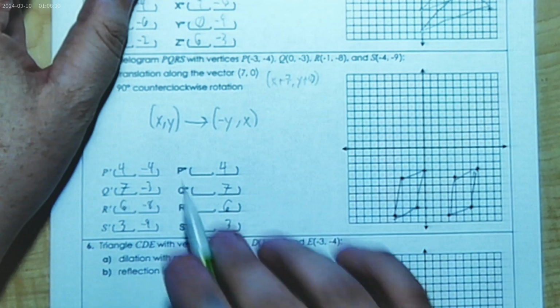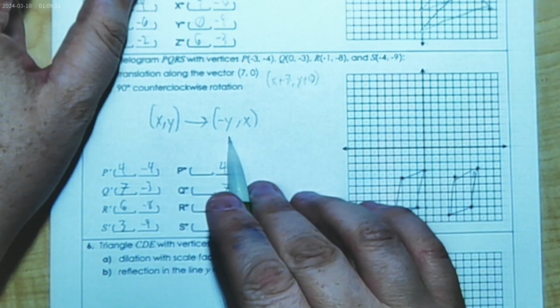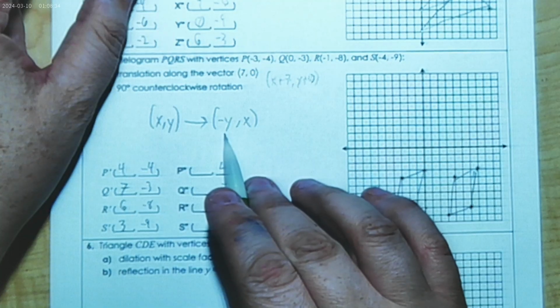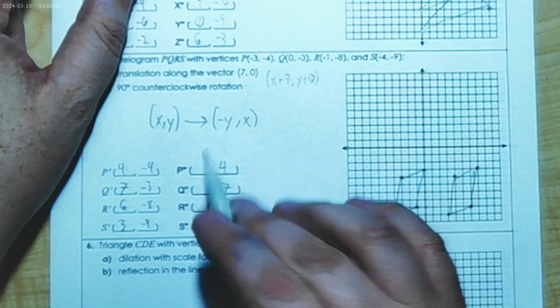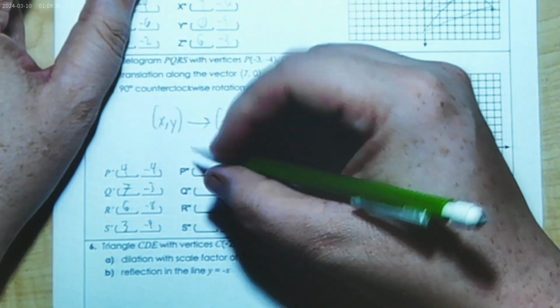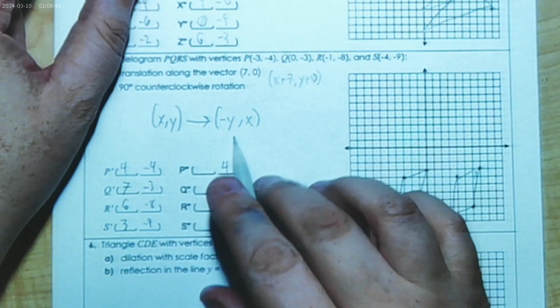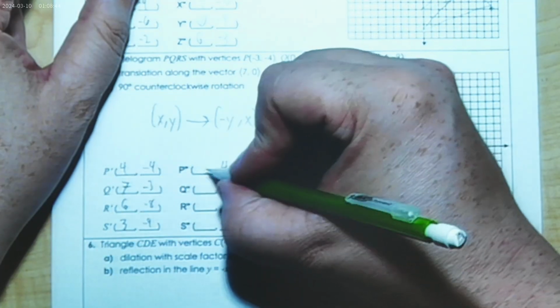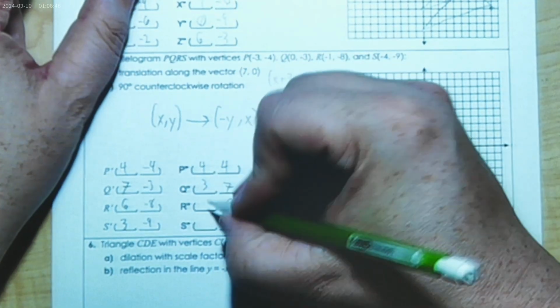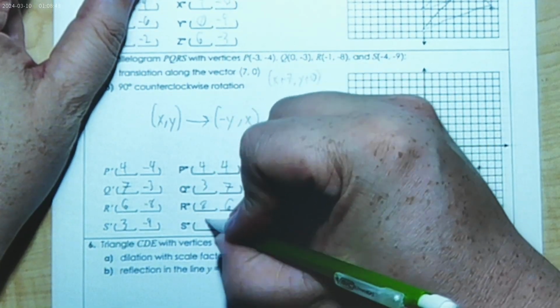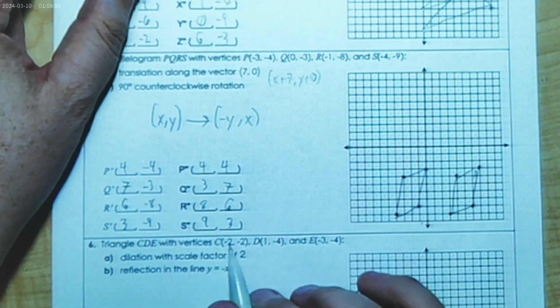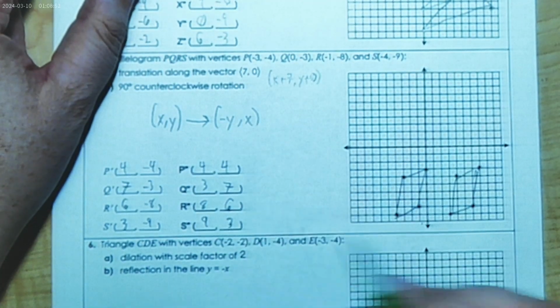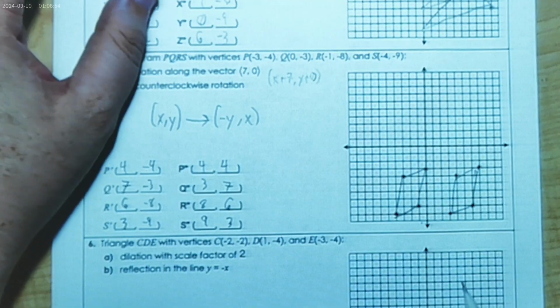All right. And then x becomes y, but negative. So whatever y was, flip the sign, and that's what you've got. So x becomes negative y. All right, x becomes negative y. So 4, 3, 8, 9. I'm having a hard time seeing because there's glare from the little overhead camera here, so it's kind of hard to see with the pencil.